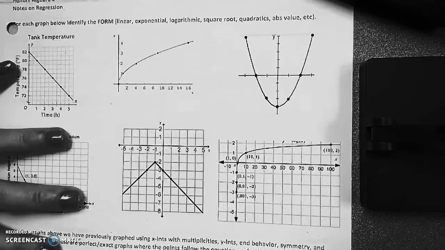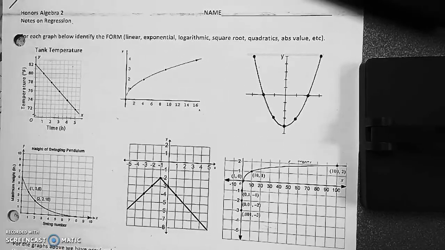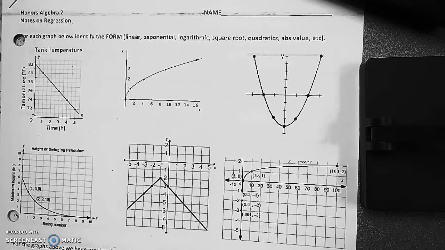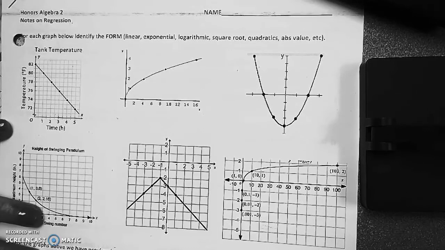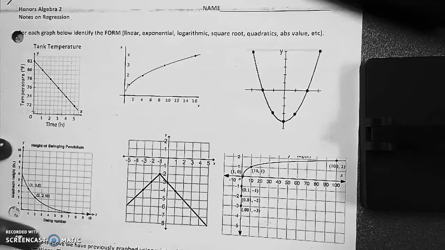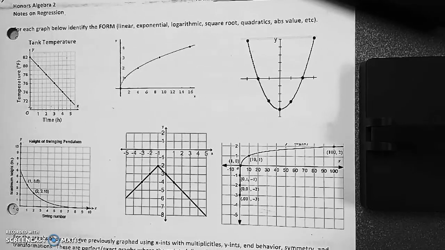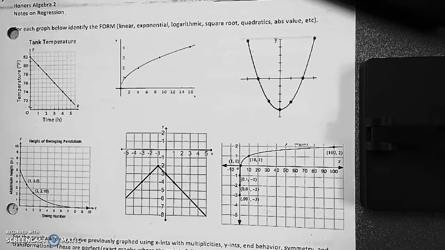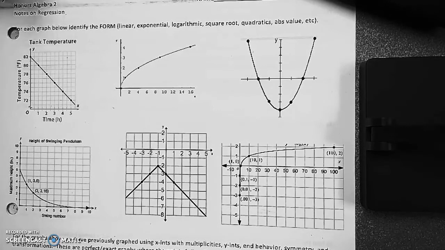We're going to start taking a look today at some notes on regression. You will need a calculator to follow along with what I'm doing, so make sure you have that handy. So first off, we see some data, and for this data, we have inserted the function that fits the data best. So I want you to take just a moment, pause the video and label which function fits the data the best.